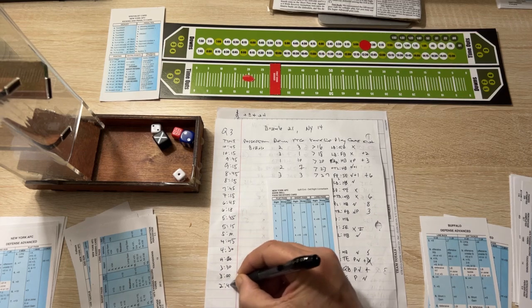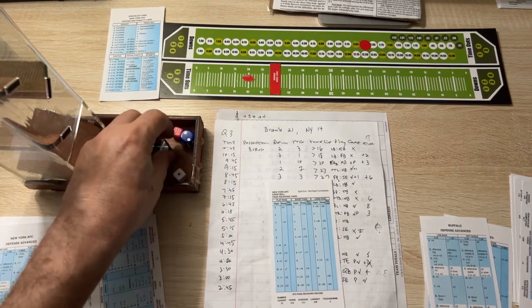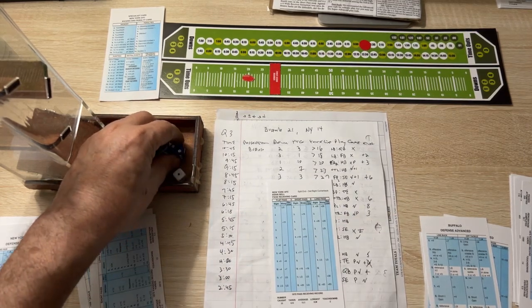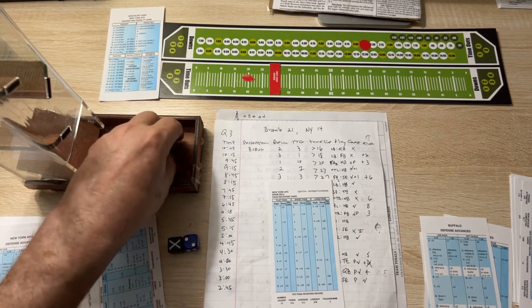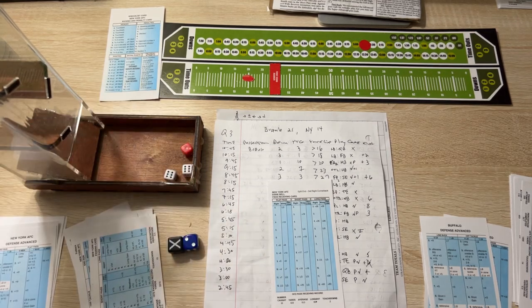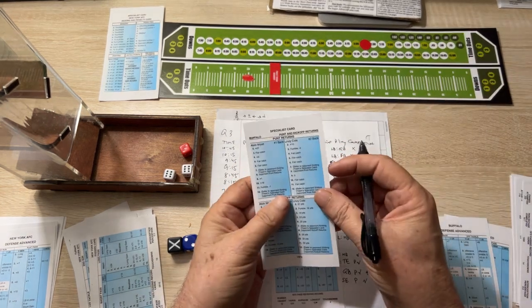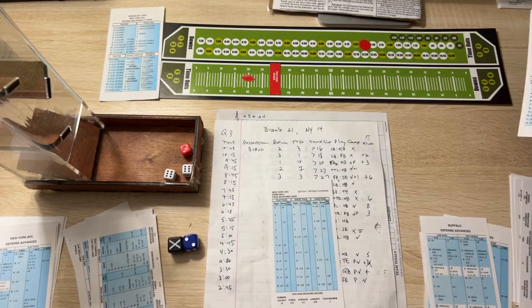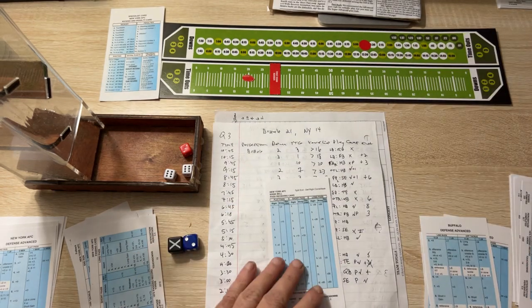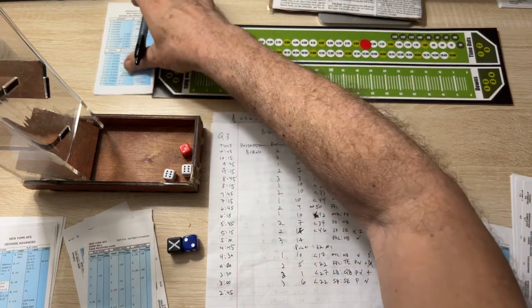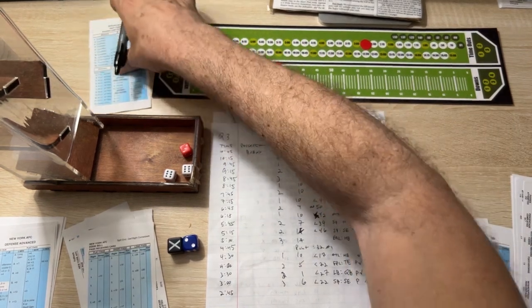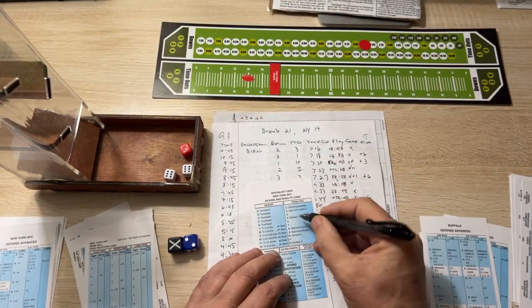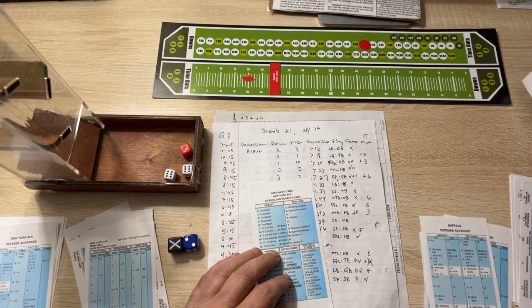But let's check out the penalty. Let's hope it's against Buffalo. That's a 12. Opponent number 3. Opponent number 1.